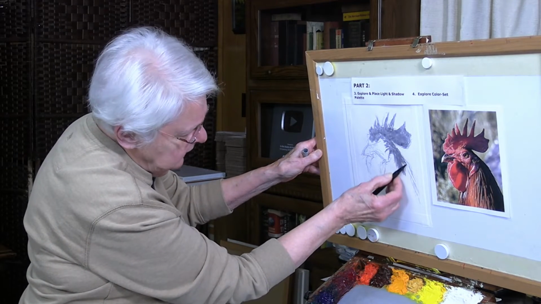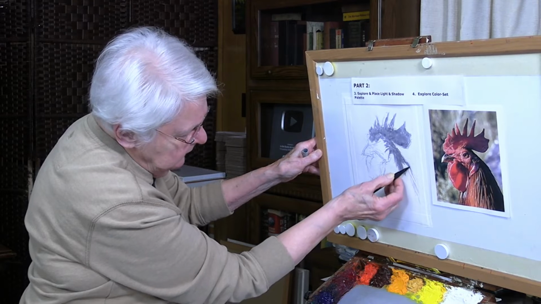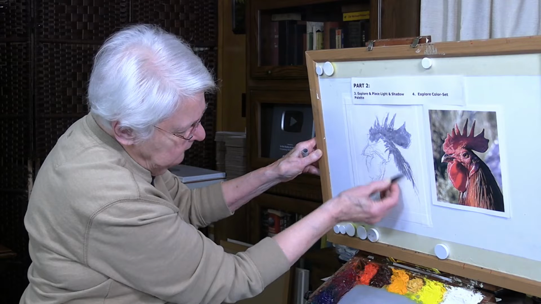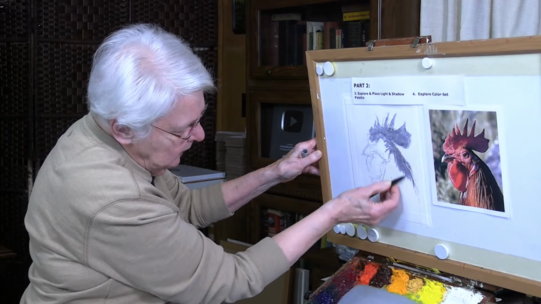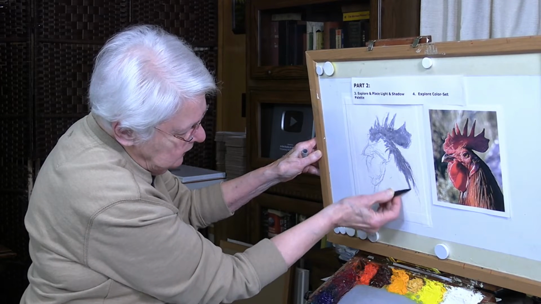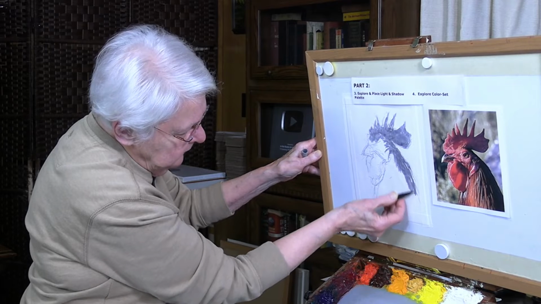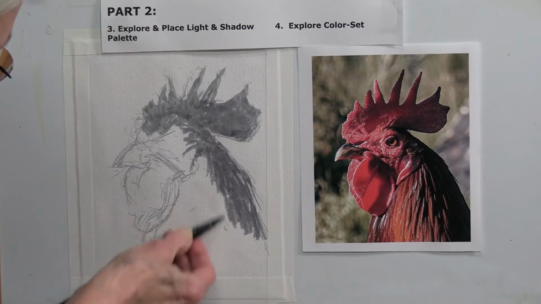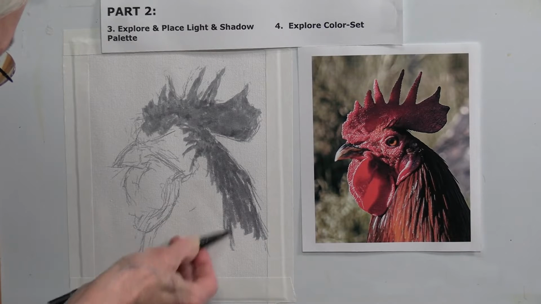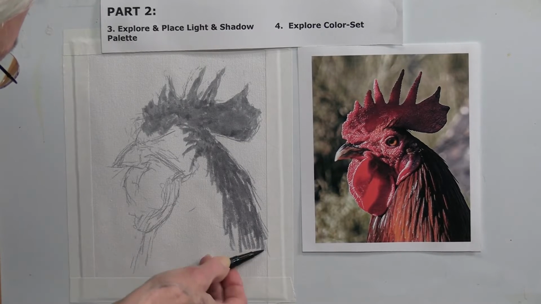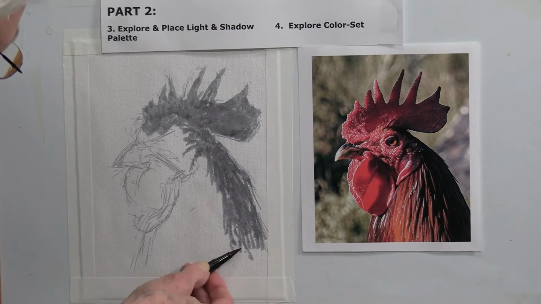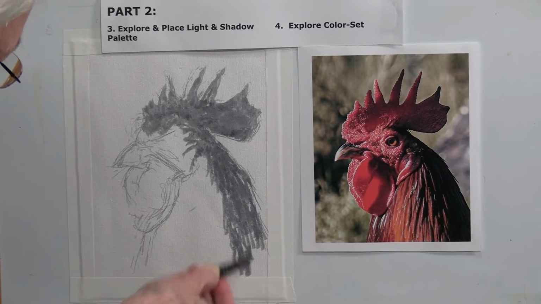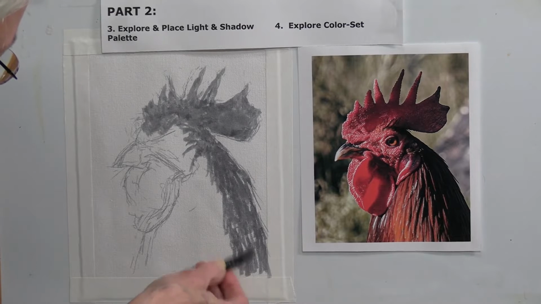Now let's see, how does that shadow catch on that back? About right like that. And by the way, this too, we sometimes will need to edit once we put the light and shadow pattern in. Now I've got that going all the way down, so I'm just going to take it all the way off down the edge like that. Light and shadow.